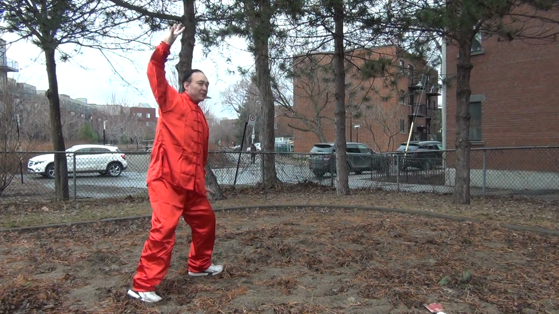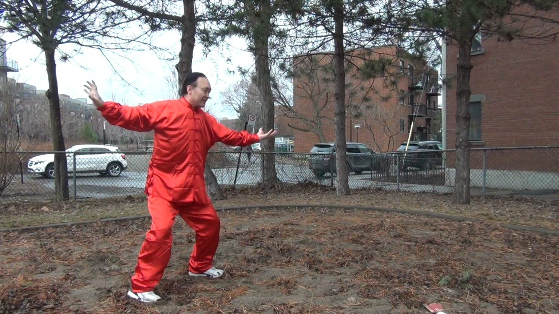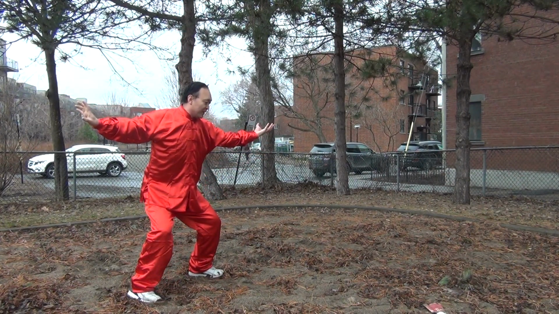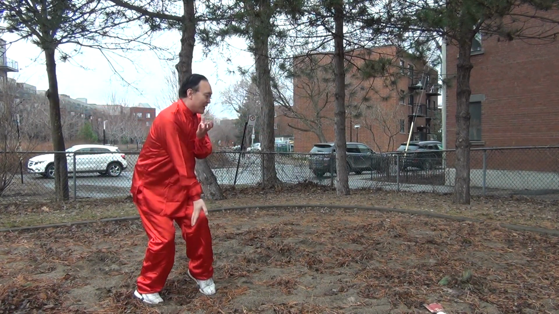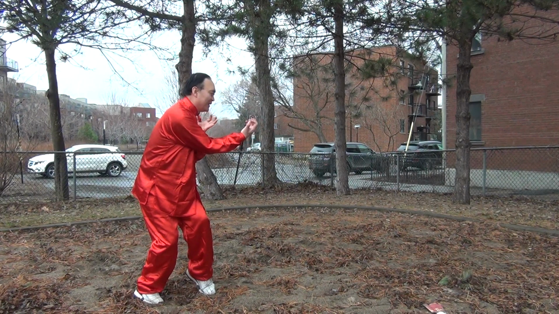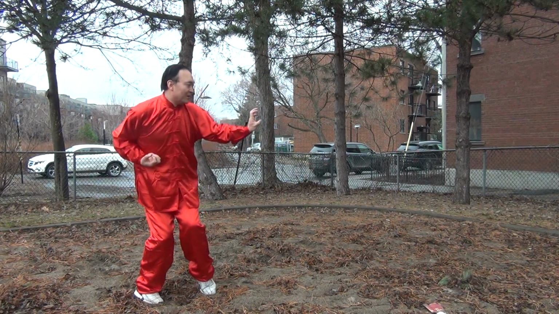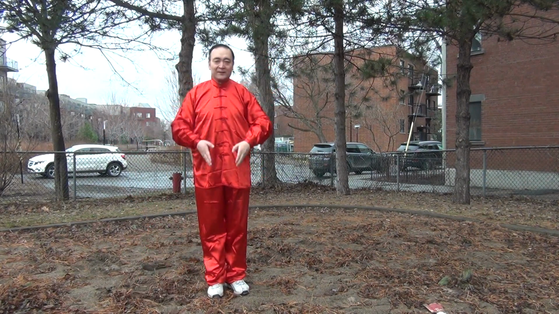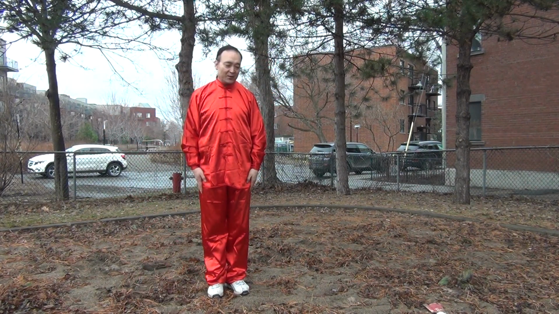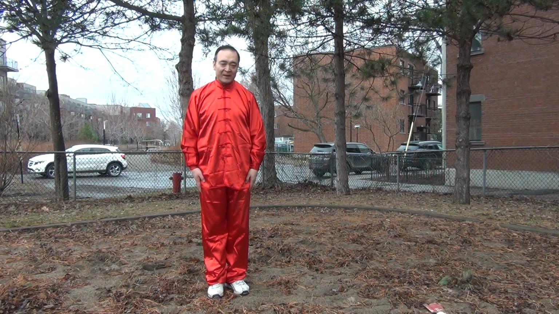Then I rotate my body to a horse riding stance. Then I hook my right claw to left and push left claw. Then finish. Okay, I repeat again with another side.